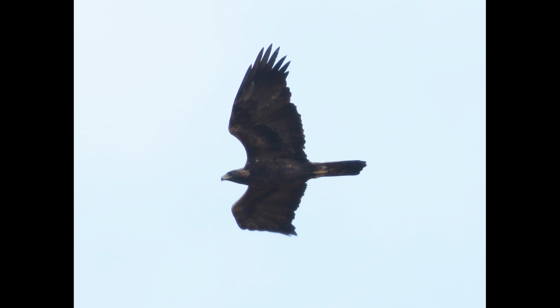It's not an adult bald eagle due to the lack of the white on the head and the tail. So we're looking at either an immature bald eagle or a golden eagle. And in fact, we are looking at a golden eagle here. So how do we know that?